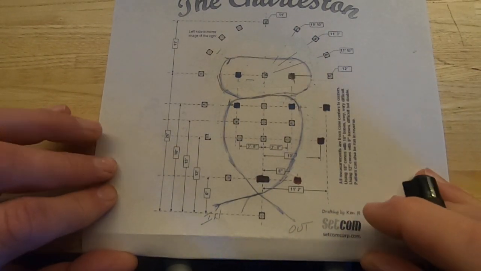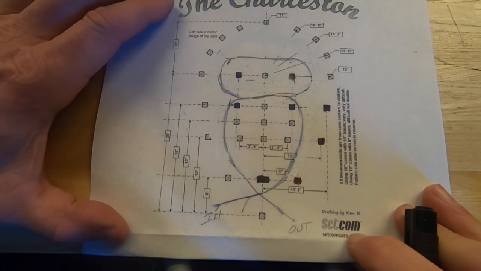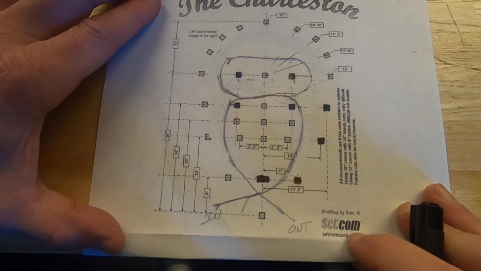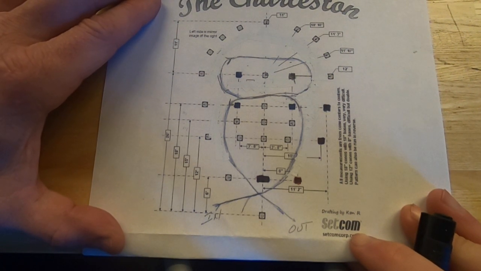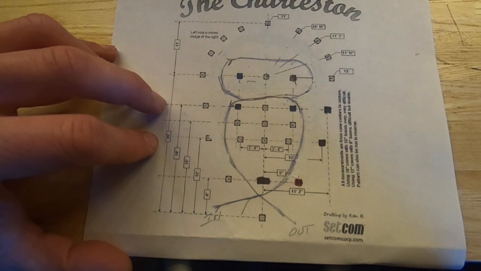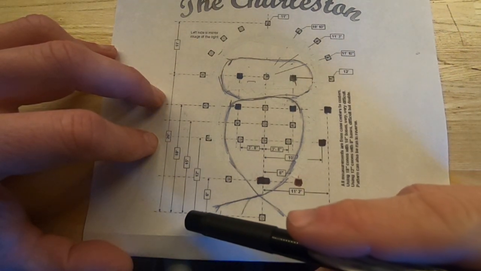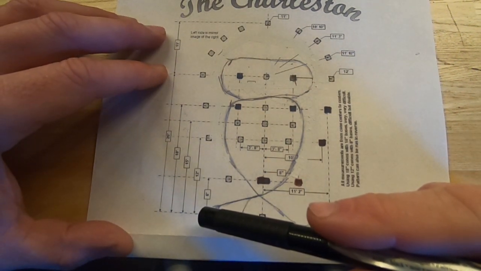Next up is the Charleston. So again, as a rule, we're going to figure out the path of travel. Then we're going to identify what cones are critical for us when we're doing the math on what's important and where we need to set the bike up. And then we'll talk about the quickest way around this pattern. So, path of travel. This is kind of a glorified figure eight.